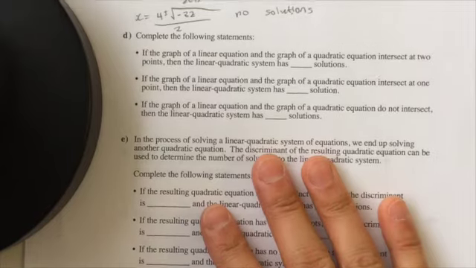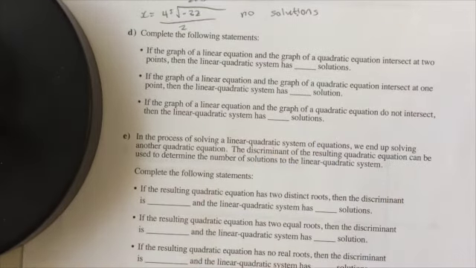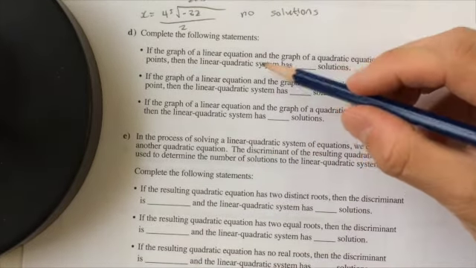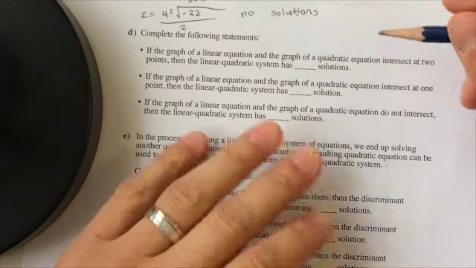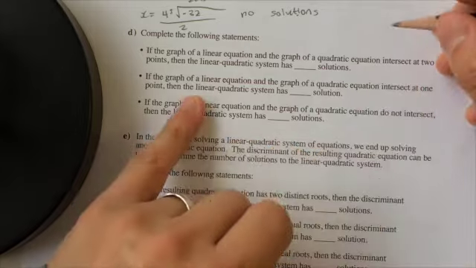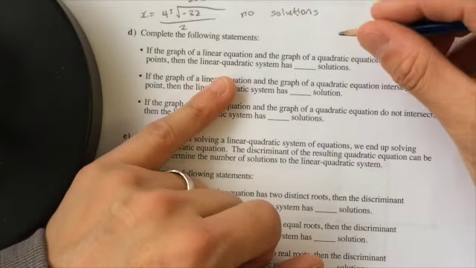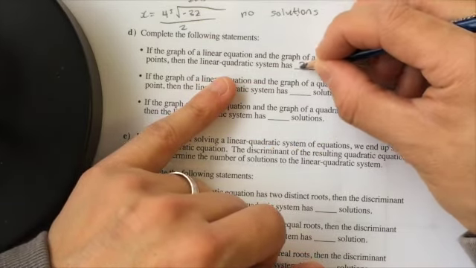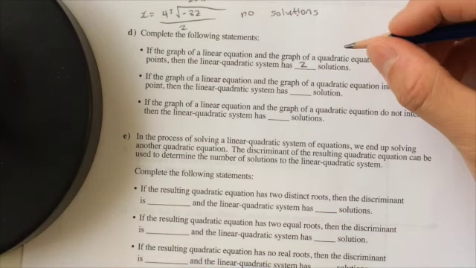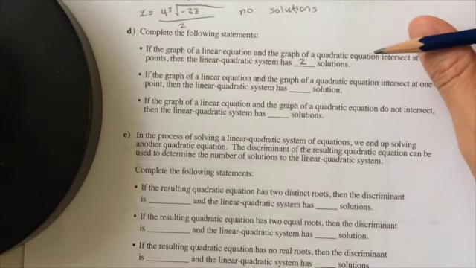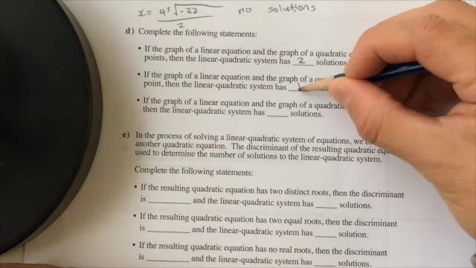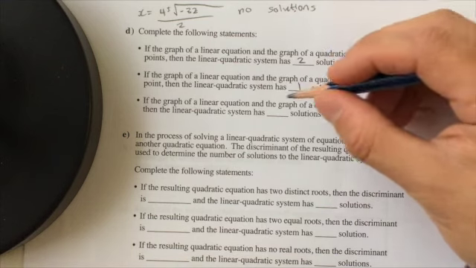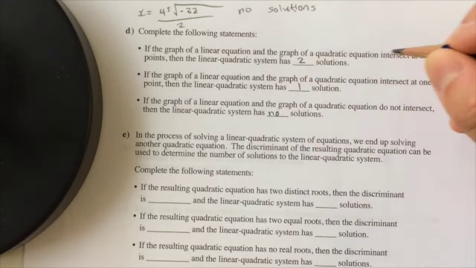Okay, so let's see what we just learned. If the graph of a linear equation and the graph of a quadratic equation intersect at 2 points, then the linear-quadratic system has two solutions. Now, if the linear equation and the quadratic equation only intersect at 1 point, then there's only one solution. And if they don't intersect at all, there's going to be no solutions.